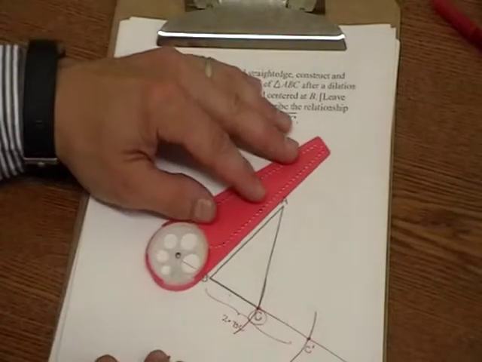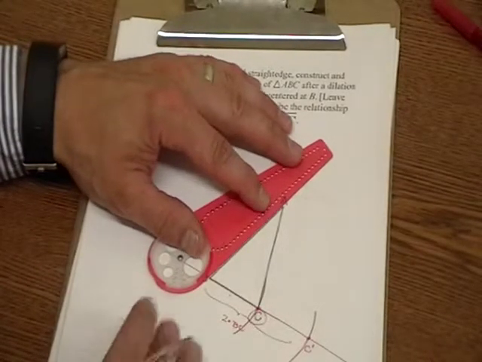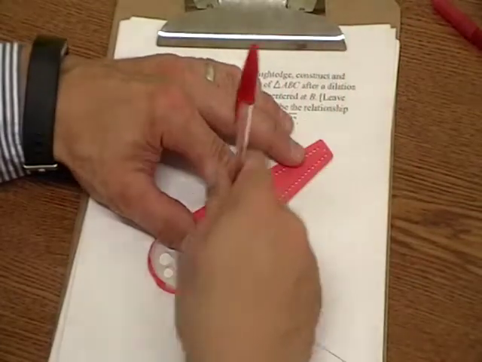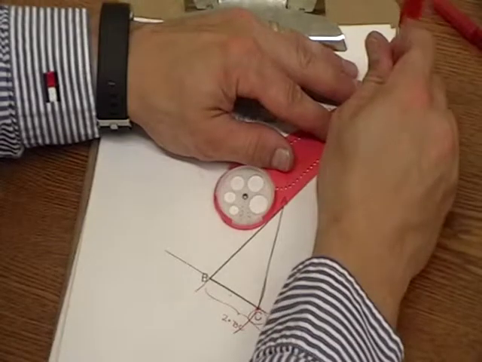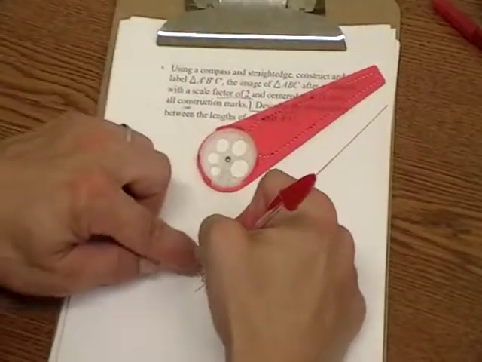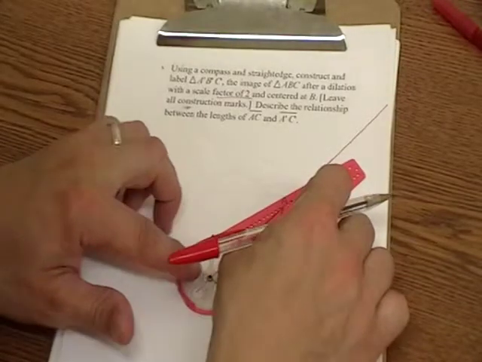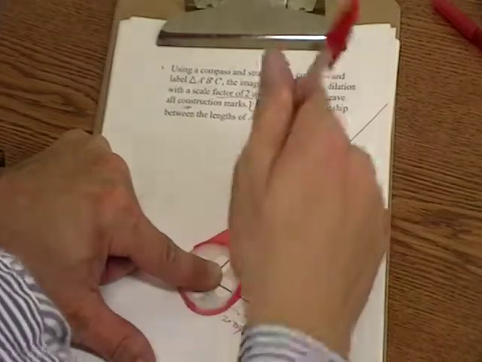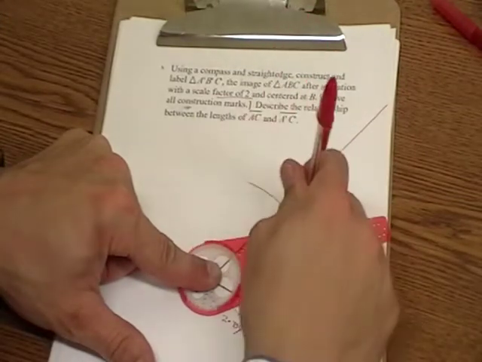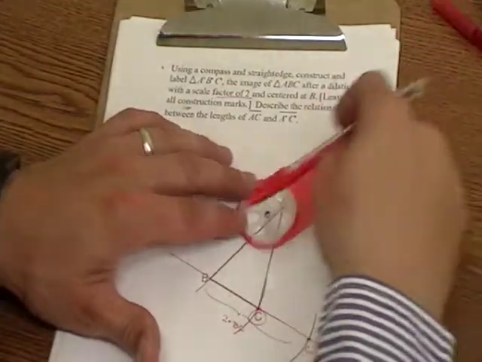All right, now we're going to do the same thing with A. The center is B, so A, B, and A prime have to be collinear, all along the same line. What I have to do, again, is double the distance from A to B. So I'm going to put the center of my compass tool on B. The radius that's closest to BA is right there. That arc's the evidence that I used the tool to measure, and I lost it.